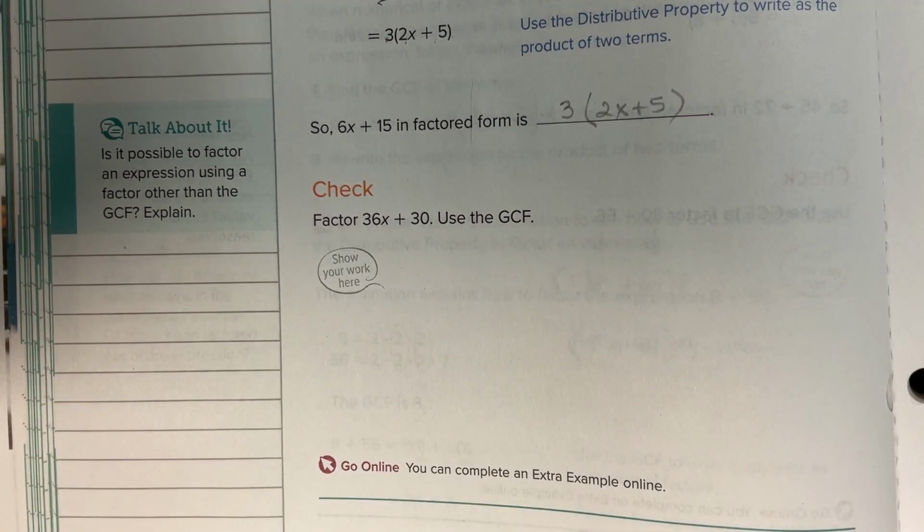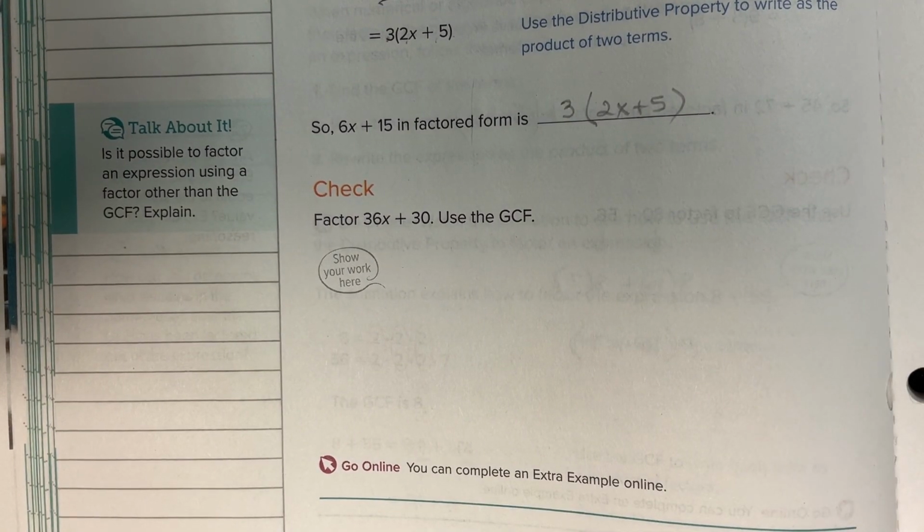All right. Okay, so now we're just to the apply problems on the next page. So let's look there.